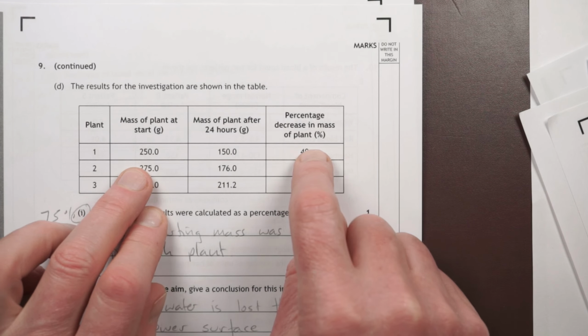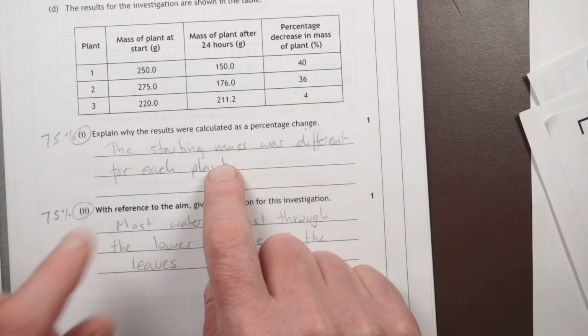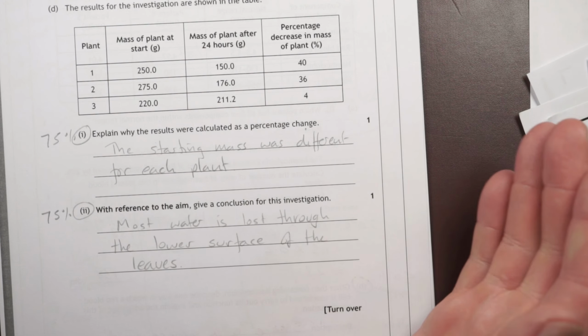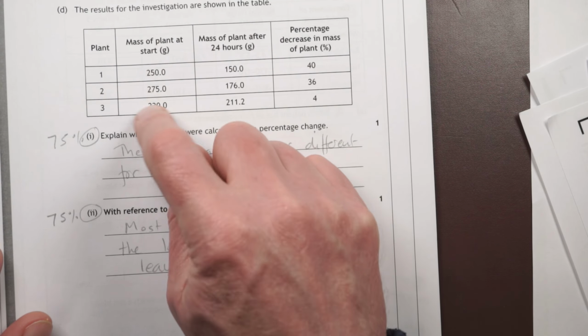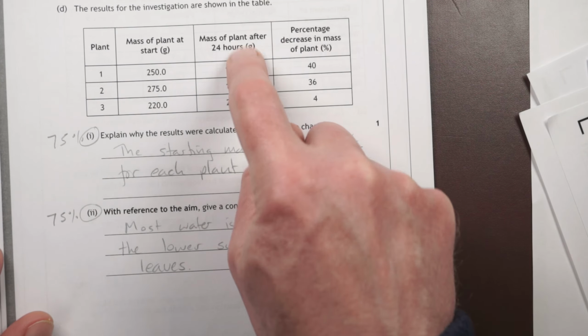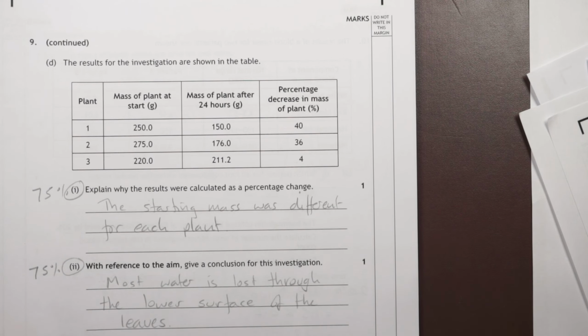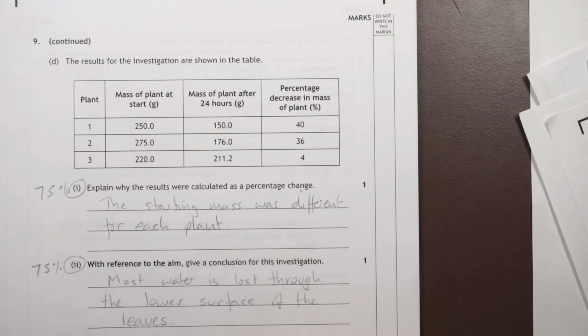Percentage change, and that gives us the reason for the percentage. The starting mass was different for each plant. That's all you have to say. It's called normalization. We're making sure that we can treat all of these plants the same way by looking at their percentage increase in mass rather than their absolute increase in mass, which is what is measured here.